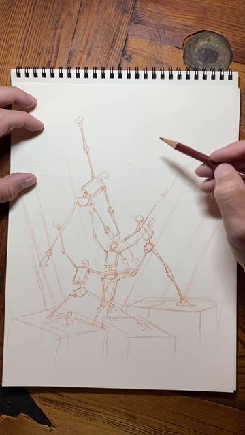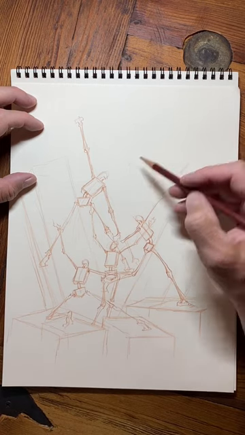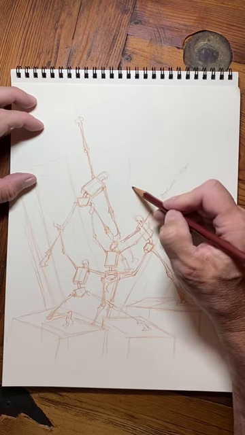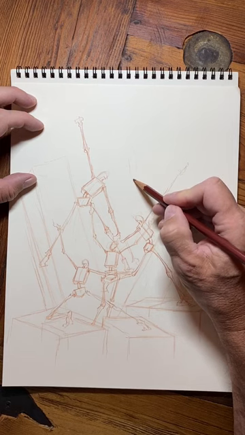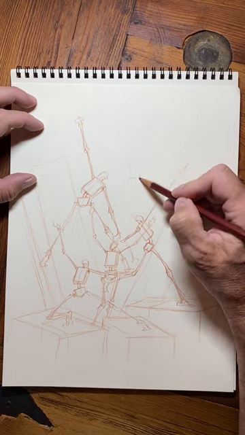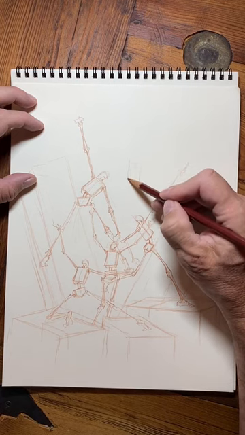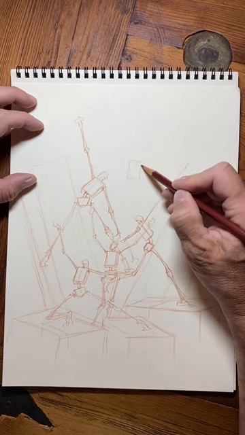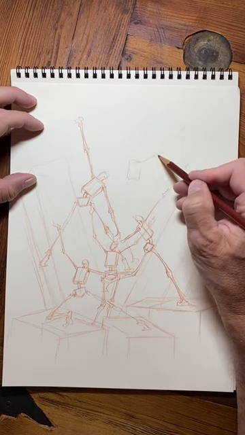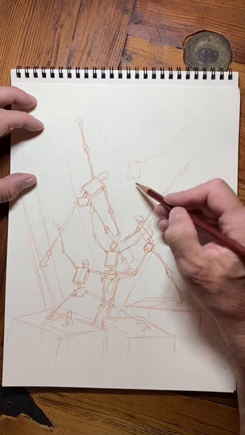So maybe emerging out of here. Let's just have a front view and arms out.